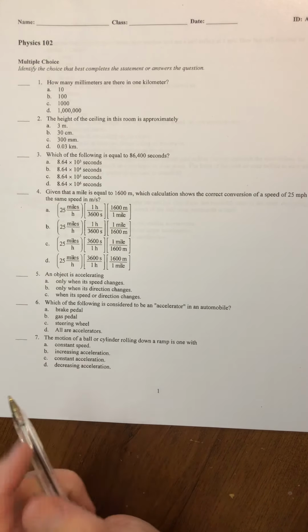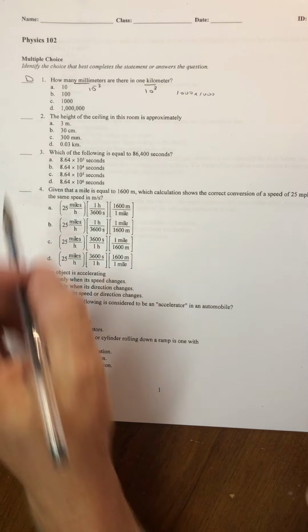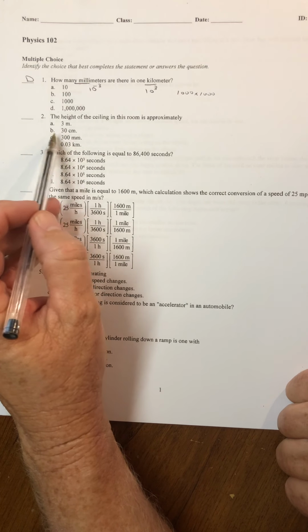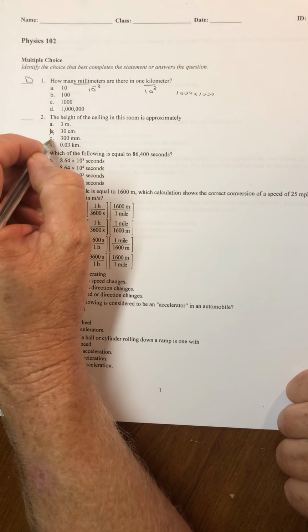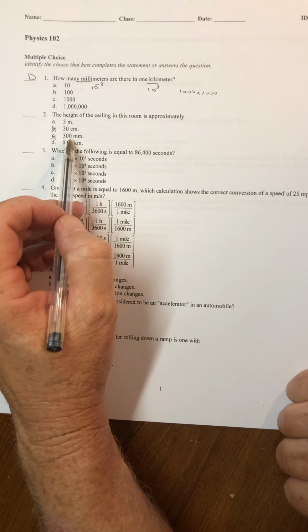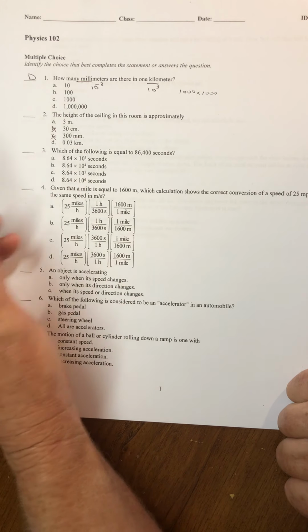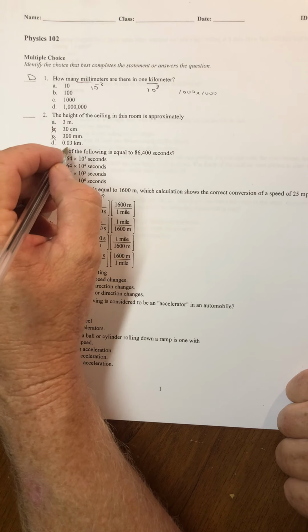B is about 30 centimeters, and 1 centimeter is about this much. 30 centimeters is about the size of this piece of paper, so that's clearly not the height of any room, so we'll rule that one out. So it's definitely not B. It's also definitely not C, because C is actually the same as B, 300 millimeters. There's 10 millimeters in 1 centimeter, because this is a thousandth, and that's a hundredth. So those are the same size, which is the size of this paper. And then this one's huge.